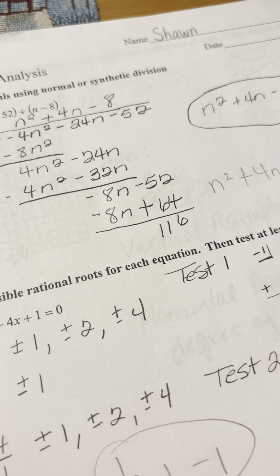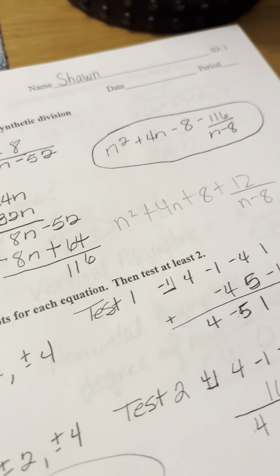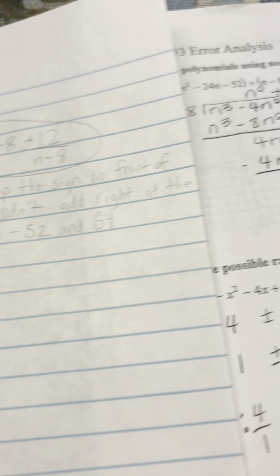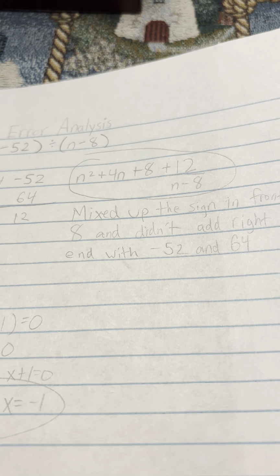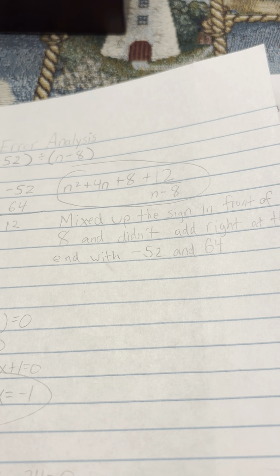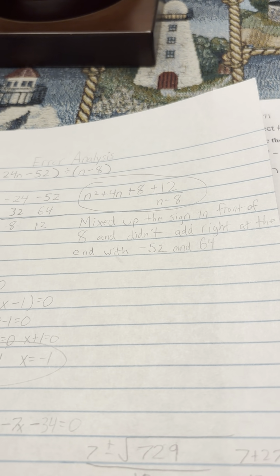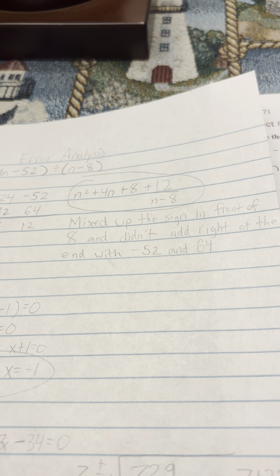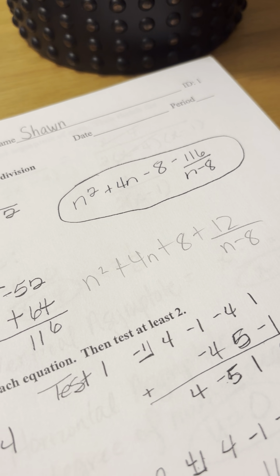The mistake is they added 52 and 64 to get 116, which is what they have as the last number right here as the remainder. But as you can see, it's -52 plus 64, which would be 12. So after I did my synthetic division and I got the final answer, I was able to see that the problem with this first question is the sign is the opposite of what it should be in front of 8, and the -52 and 64 were not added correctly, and that is why the answer is way off with the remainder at the end.